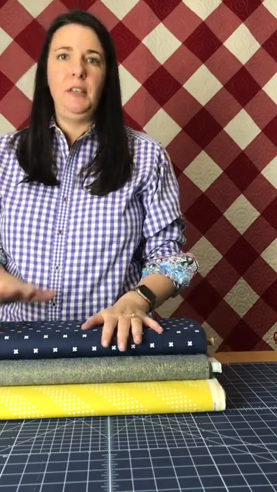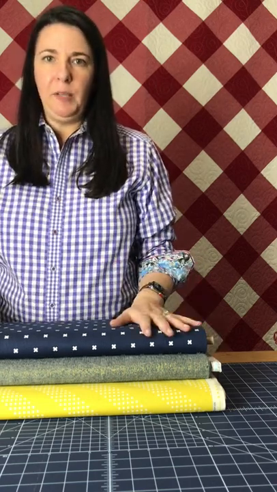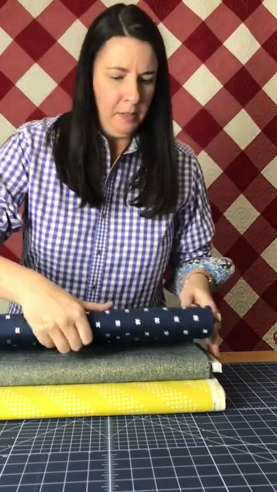I will caution, anytime you're using novelty prints, I highly recommend getting them from a quilt shop, because some of the non-quilt shop quality ones can be a little bit iffy to work with. So I know it's hard to find good novelty prints. So fingers crossed. All right.